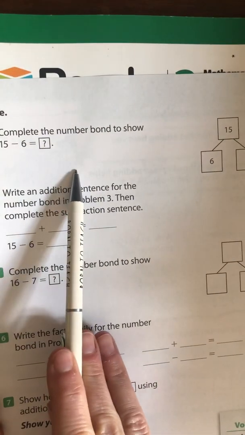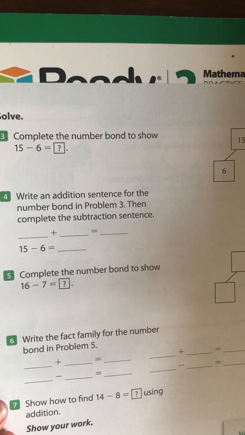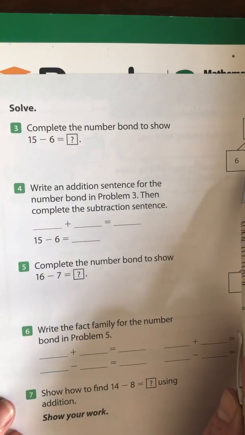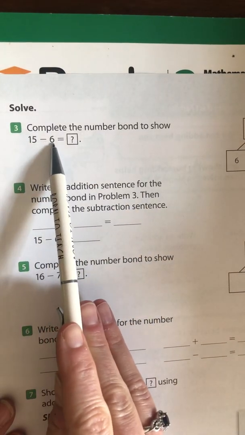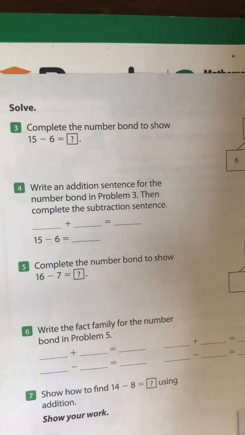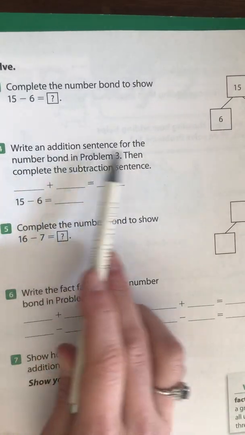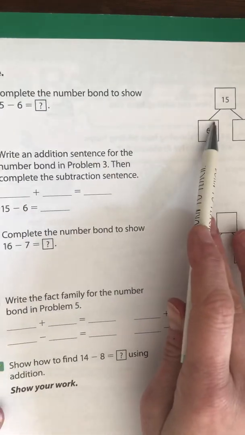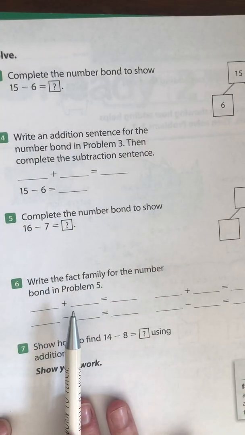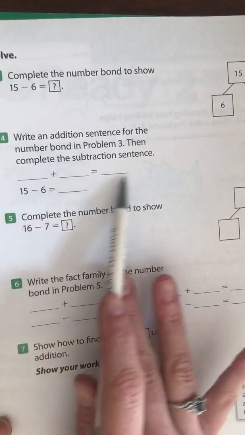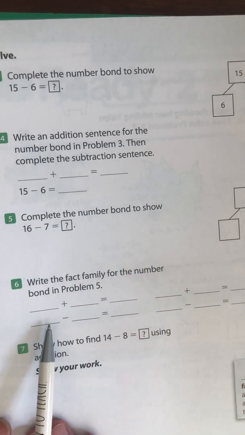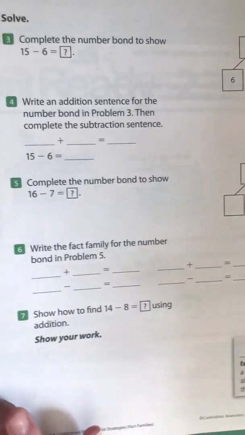You're going to try that for this one too. Instead of thinking 15 and taking 6 away, you can think 6 and how many more would give you 15. You can think of it that way. You can write an addition sentence for the number bond, this one right here, and then complete the subtraction sentence.